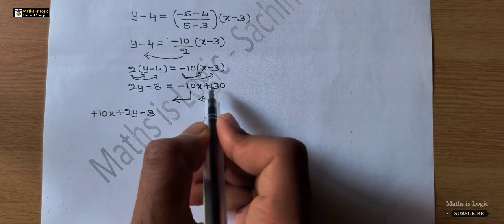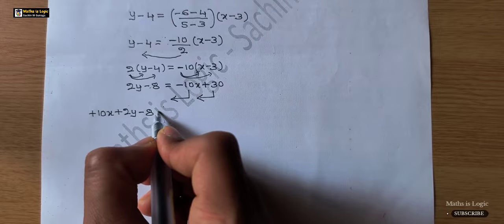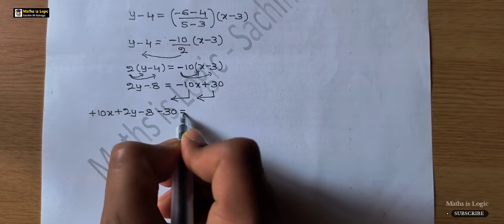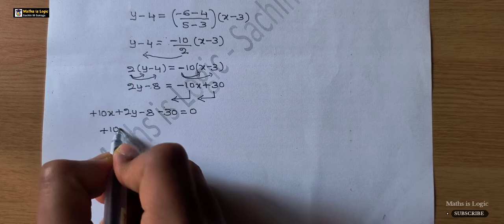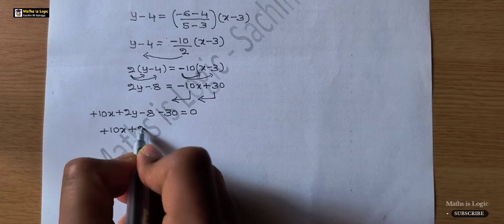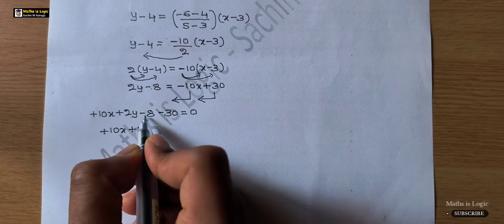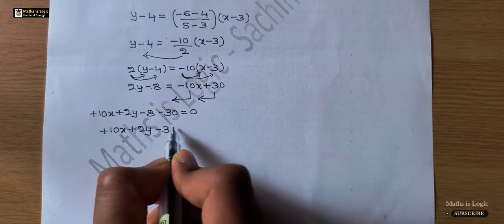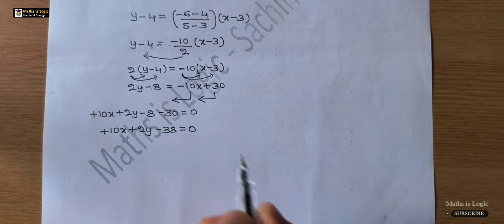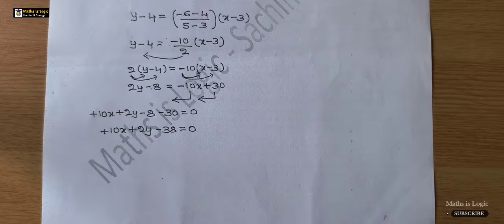And the next, plus 30, if I shift, this becomes minus 30, equals 0. Therefore finally, what is the equation of the straight line? Plus 10x plus 2y. Next, minus 8 minus 30, do it in the calculator, it will show minus 38, equals 0. So this is the required equation of the straight line.